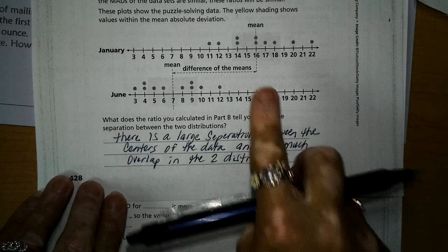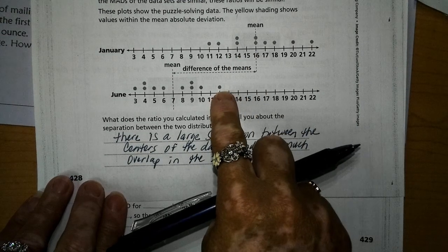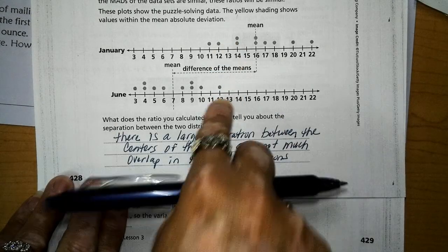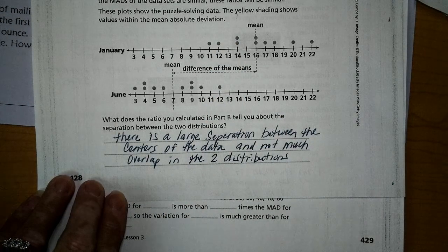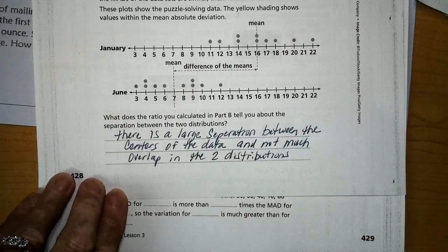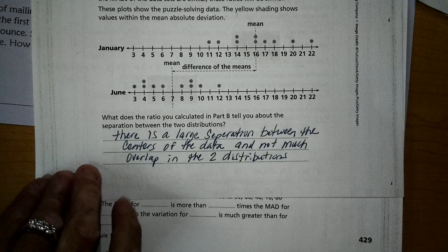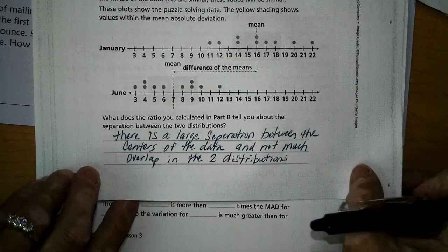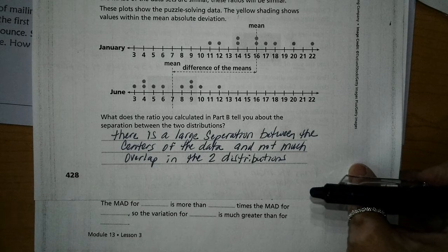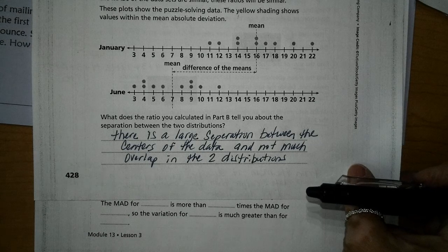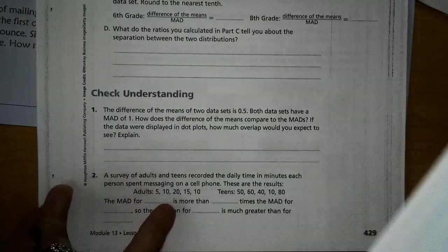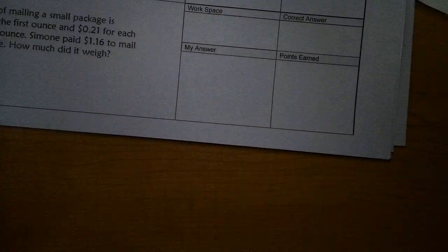Okay, so with that said, you can see there's only one number that actually overlaps. So that's how I know with the larger number we're not going to have much overlap. Okay, questions on that page? All right, so let's look at example 3.